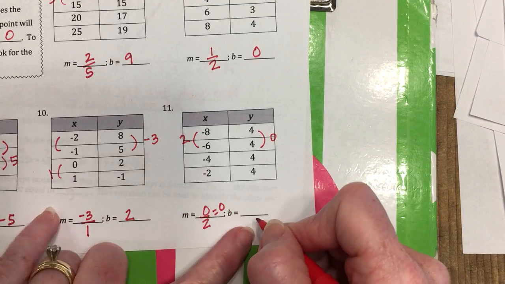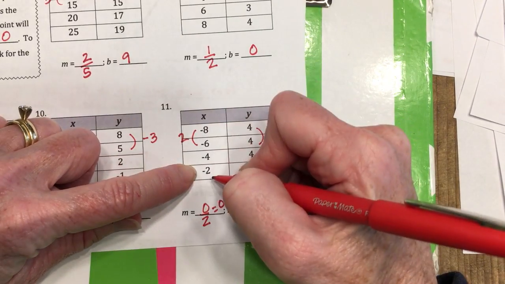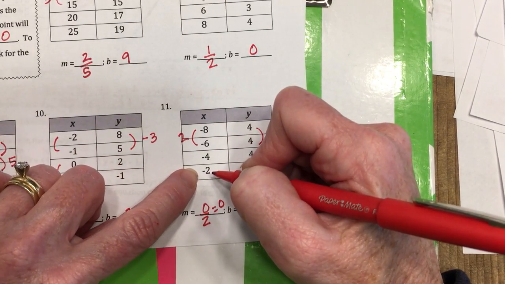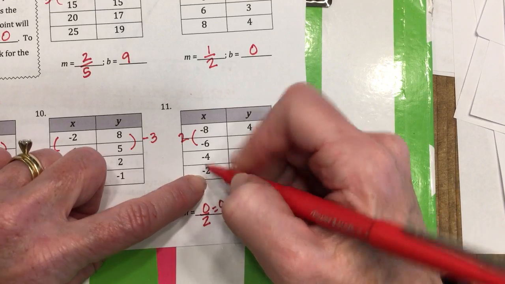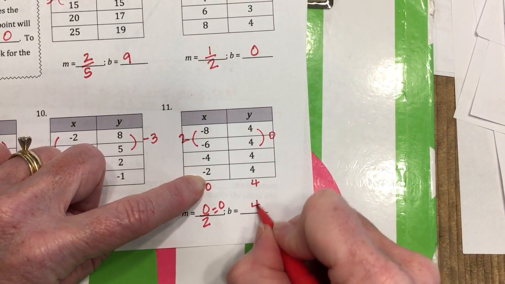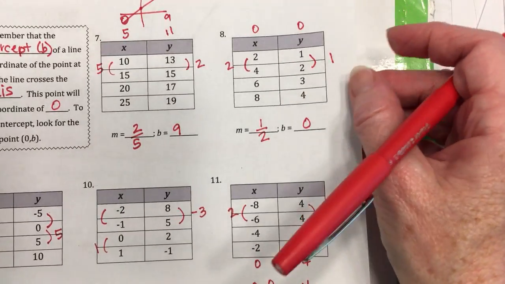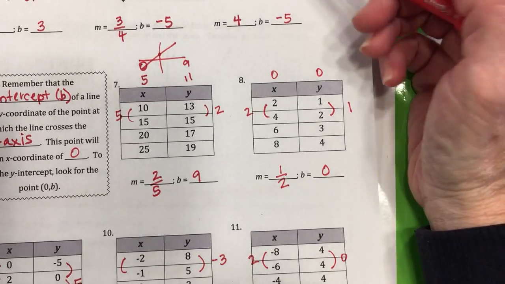All right, so I still need to find my y-intercept, which I don't have. But if I continue this process, I'm looking for when x is 0. If I go up 2 more, then that gets me to 0. What's this going to be? Just a 4. So B is 4. All right, so that is finding the slope and the y-intercept from a table and a graph.